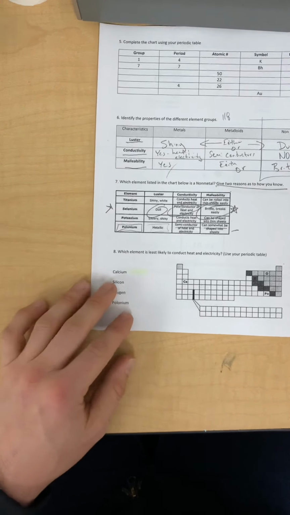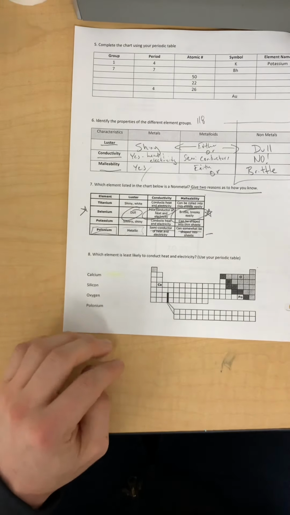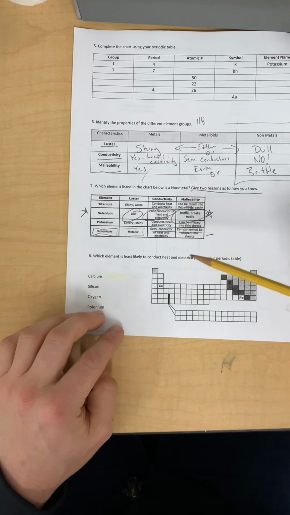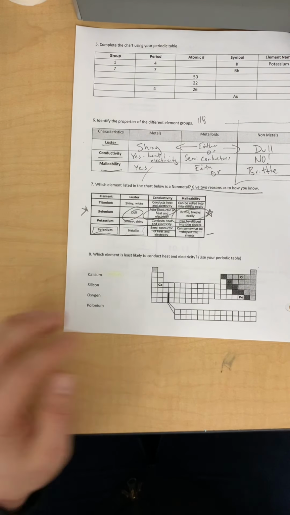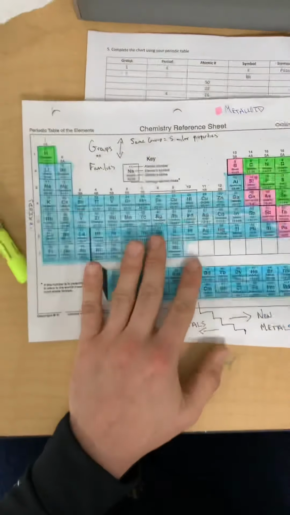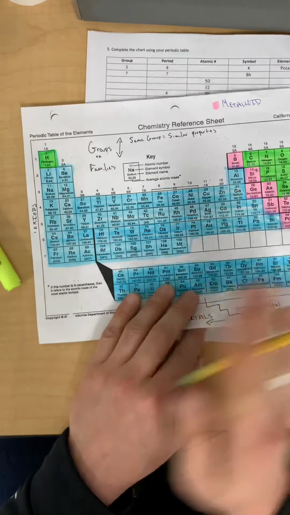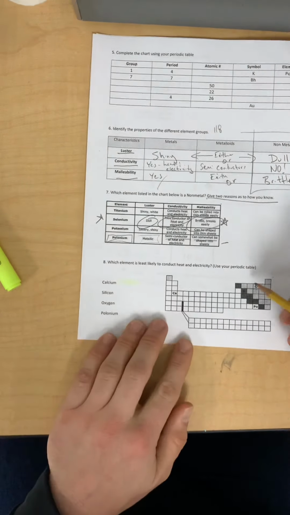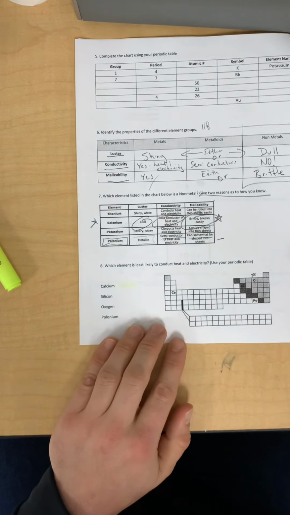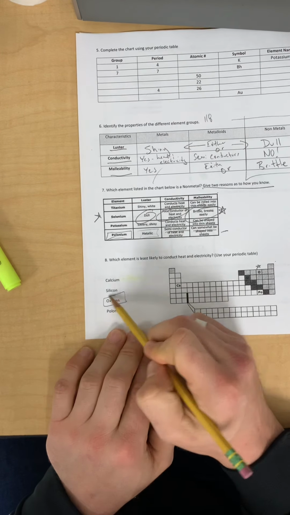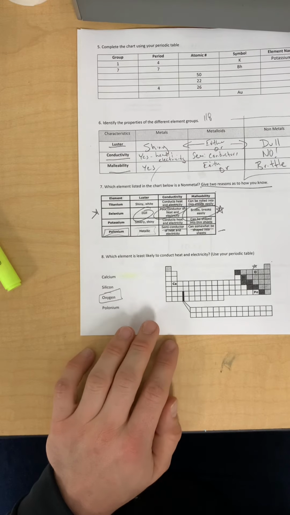And then lastly, same type of question, number 8. Which element is least likely to conduct heat or electricity? Use your periodic table. Well, pretty darn easy. Left of the staircase, metals. Right of the staircase, non-metals. What's my one element that's right of the staircase? That's oxygen. Most oxygen can be found as a gas. It's not very conductive.